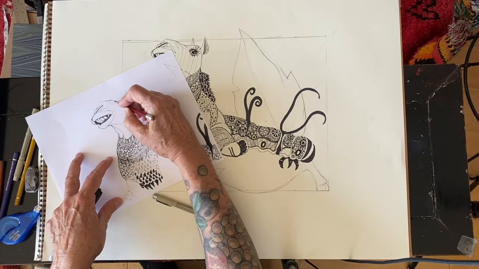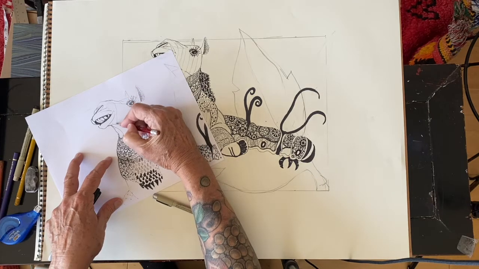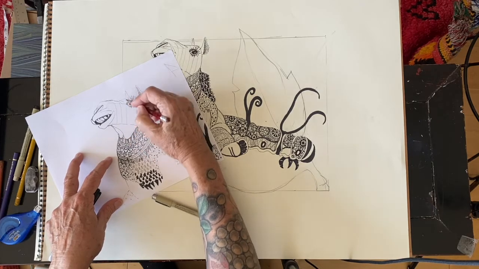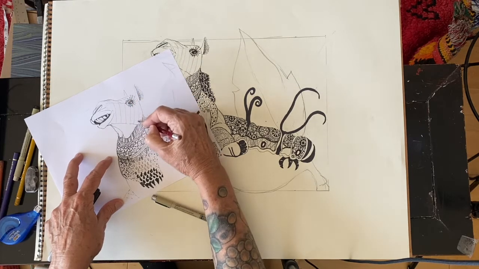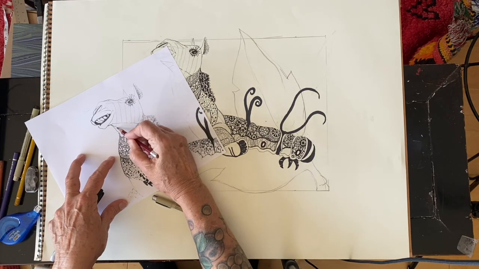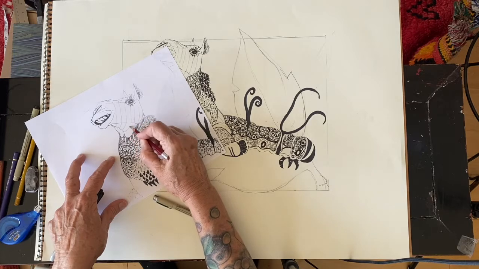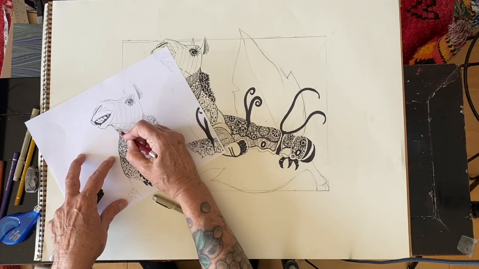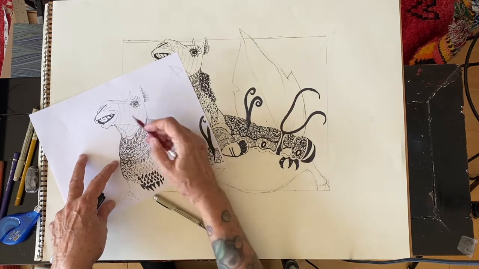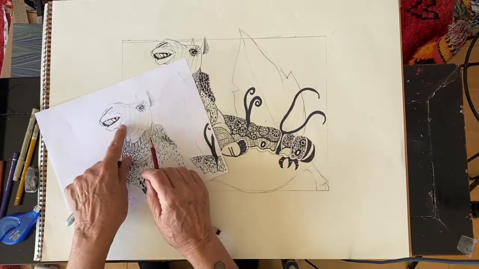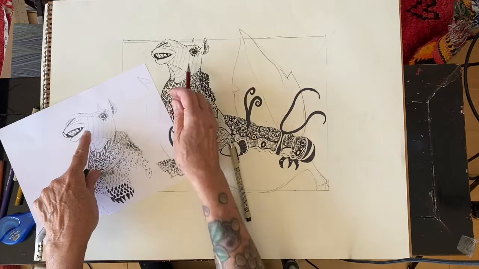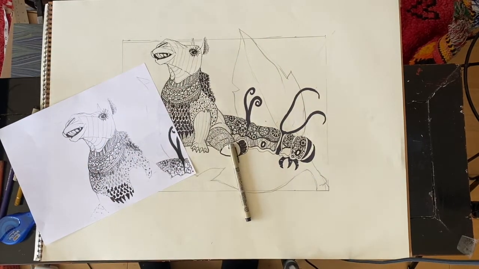If I'm feeling a little scared, I can pencil in my texture, or where my texture will follow, I should say. And then I can play with adding textures on here first before I go to this one.